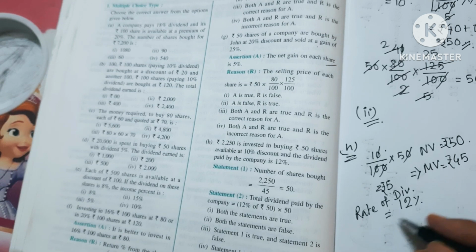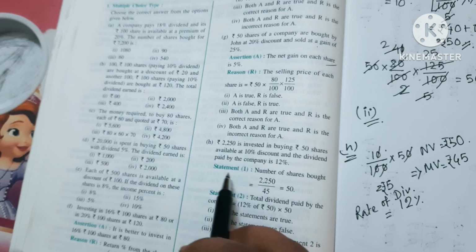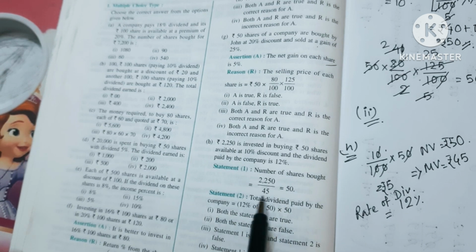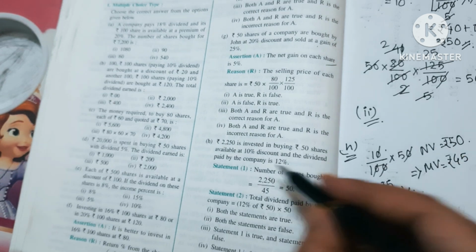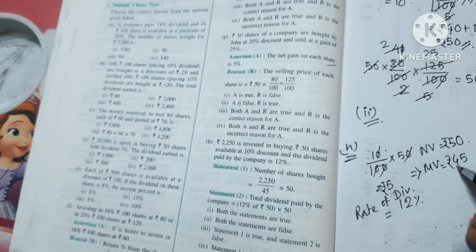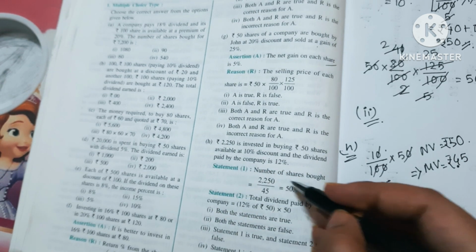Rate of dividend is 12%. Okay. Now see number of shares, see the statement, number of shares is this one. Yes, that is correct. See, total investment by market value is this one. So number of shares will be this one, 50.